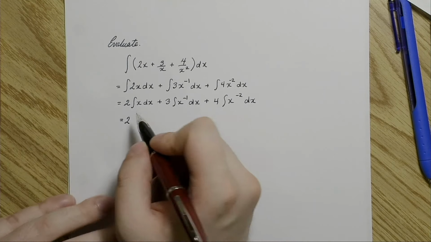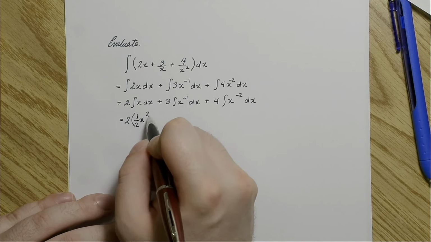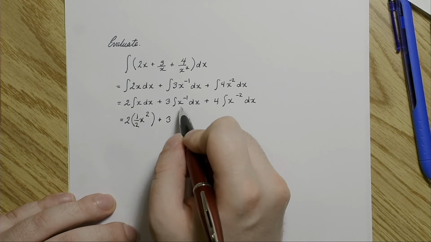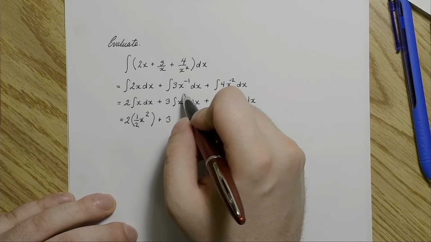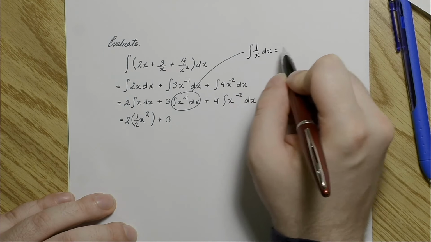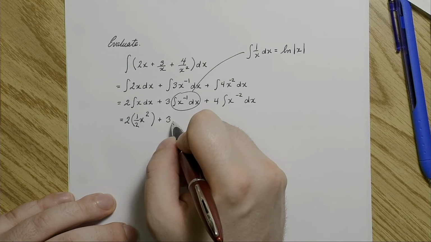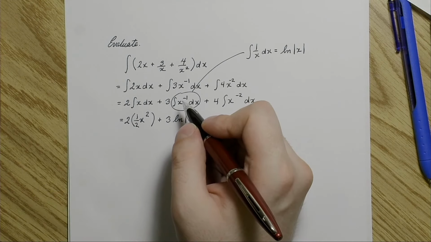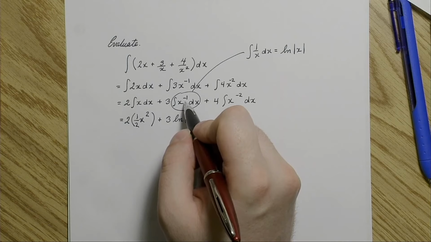This one's fairly easy. So the integral of x, again, goes up a degree, and I divide by what the new exponent is, plus 3. This is the special case here. So again, that's the integral of 1 over x dx. That is equal to ln of x. That's the only thing you have to worry about when you're doing the power rule with integrals: if there's a minus 1, you have to use ln.